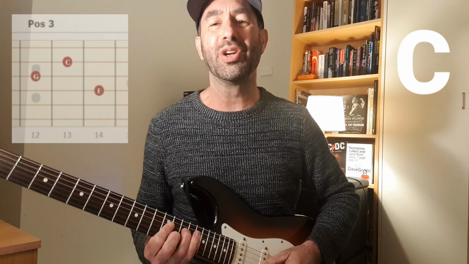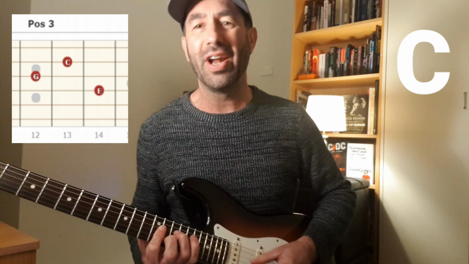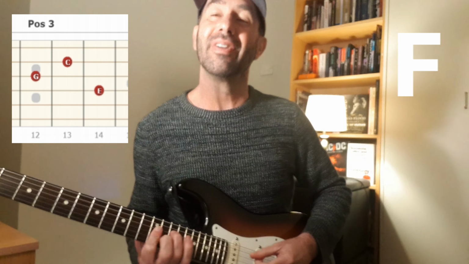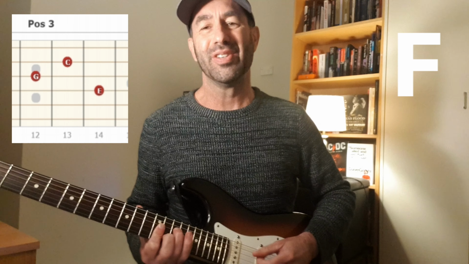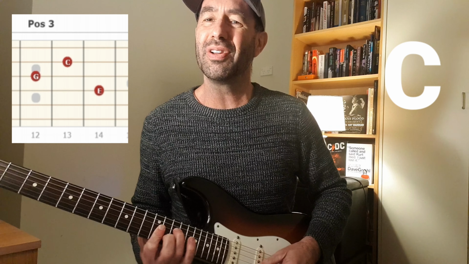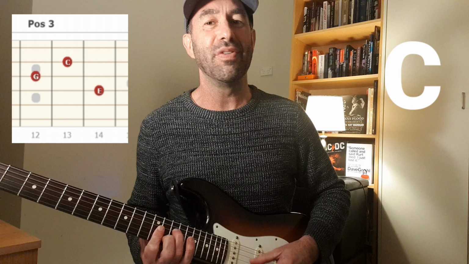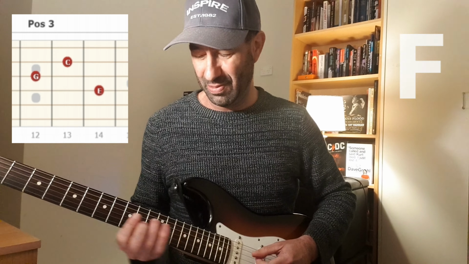You can even play the one chord over those 2 progressions. So the C sounds great over the F chord. There's my F. It's kind of got a major 7 sound. That sounds really nice too. So I haven't even changed that. I'm just playing a C chord. Then my C shape stays over the F. Beautiful.